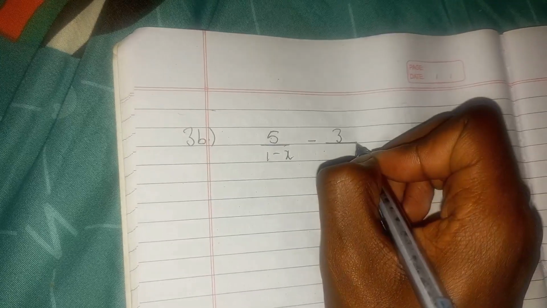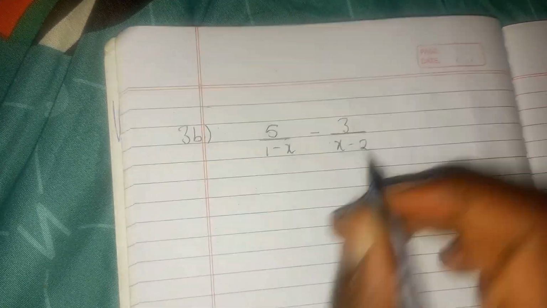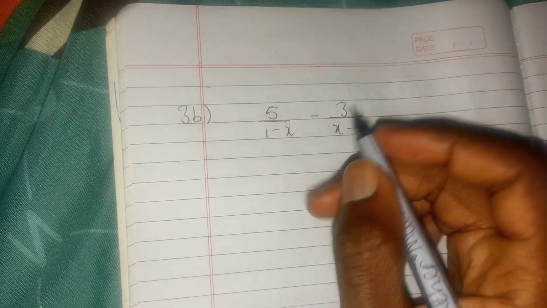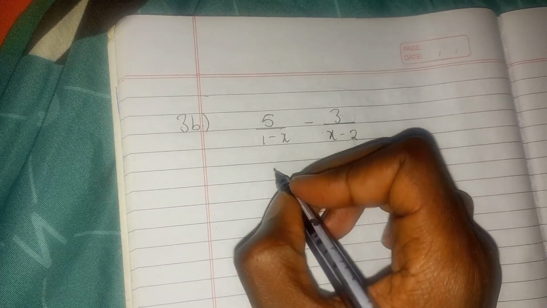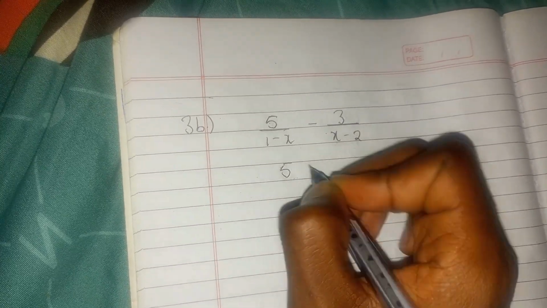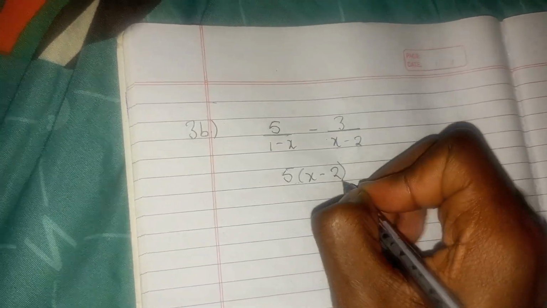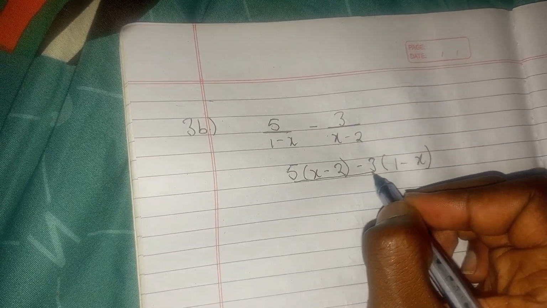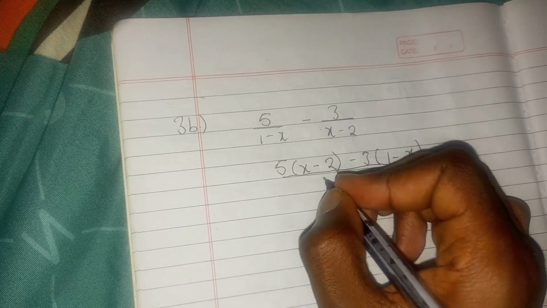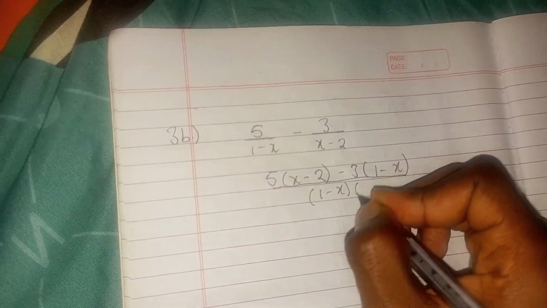So question 3b, it's asking us to express 5 over 1 minus x, minus 3 over x minus 2, as a single fraction in its lowest terms. So here we can just cross multiply the denominators and the numerators. So minus 3(1 minus x) over, we get the two denominators and multiply them, (1 minus x)(x minus 2).